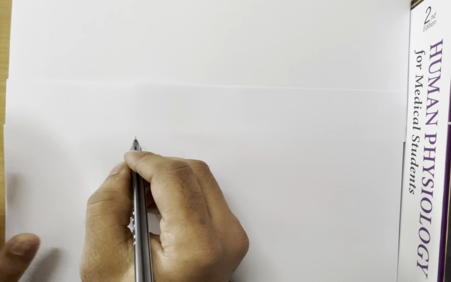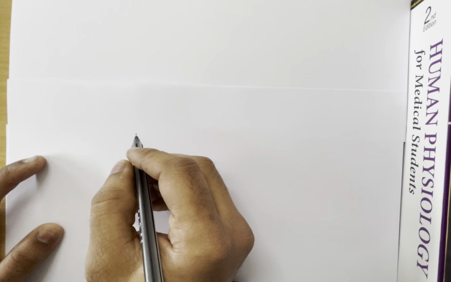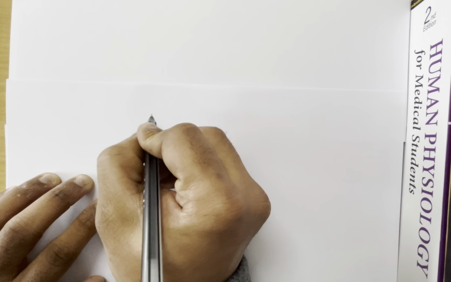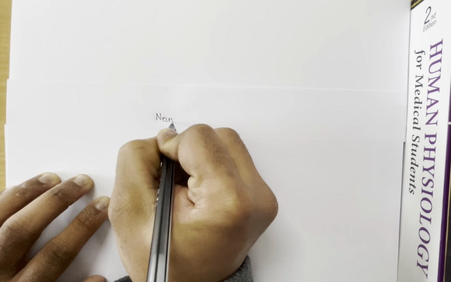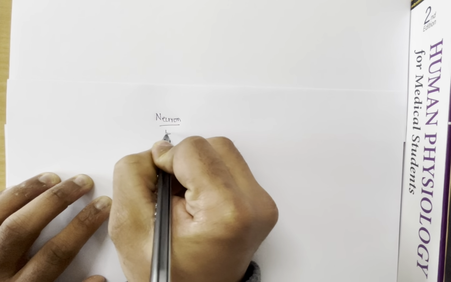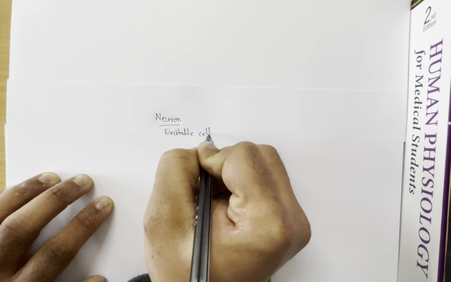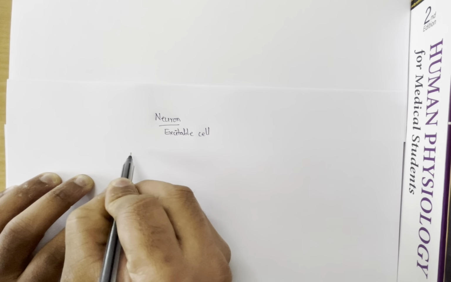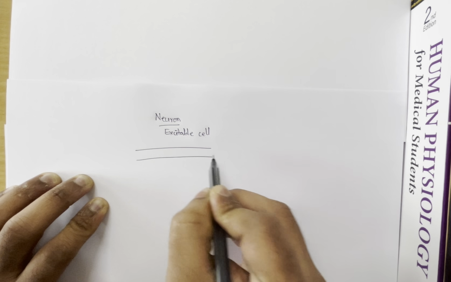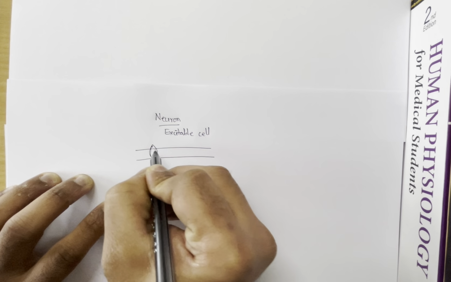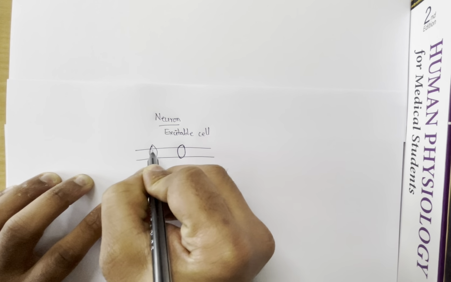Hi everyone. In this lecture, I will be explaining the voltage gated ion channels present over the cell membrane of the excitable tissues. We will consider a nerve cell, neuron, as an excitable cell. The cell membrane of this neuron will have voltage gated channels. So what are these voltage gated channels?